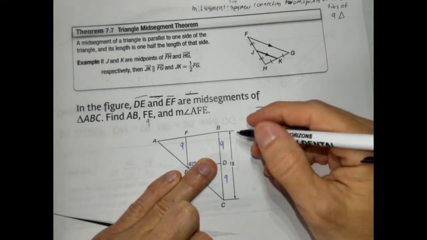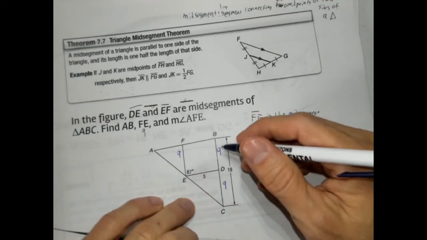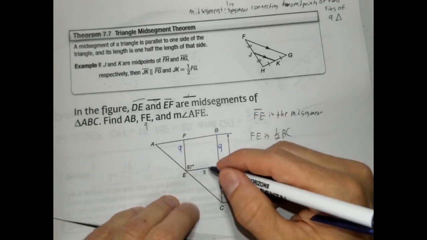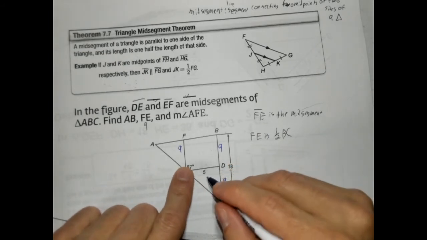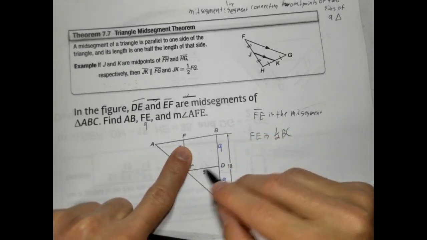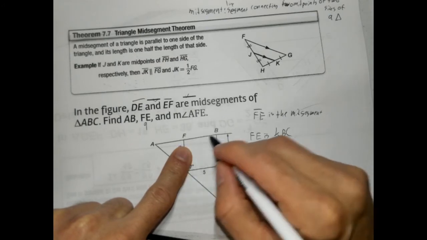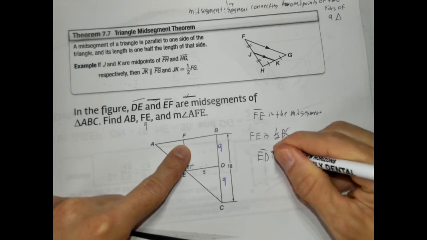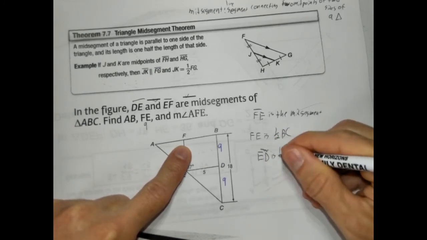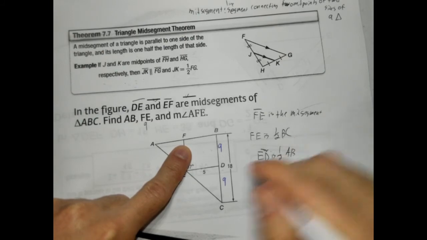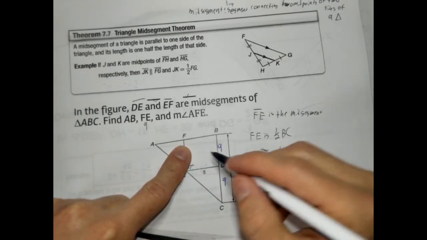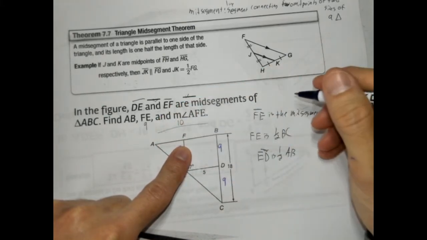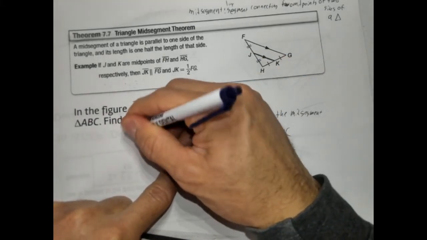What else do we need to find? We need to find AB. AB is here. We need to find out what that is. Now it's starting to make sense. Try to ignore this one. This midsegment is going to be half the length of this. So we're going to write that down. ED is half of AB. If ED is half of AB, that means AB is double that. So 5 times 2 is 10. So AB is 10.